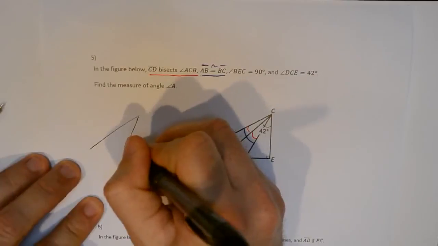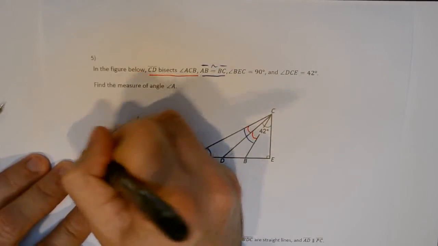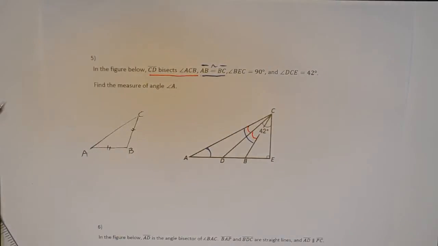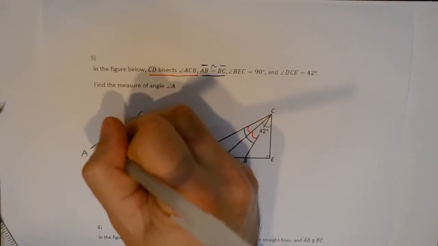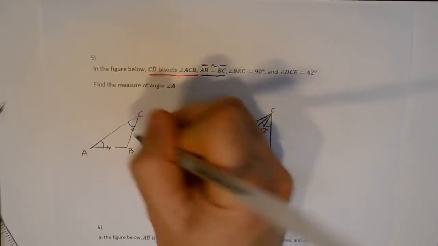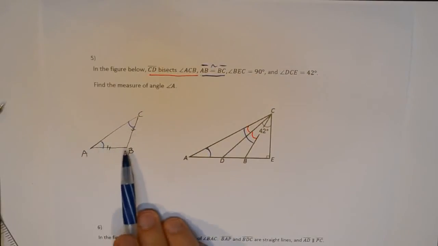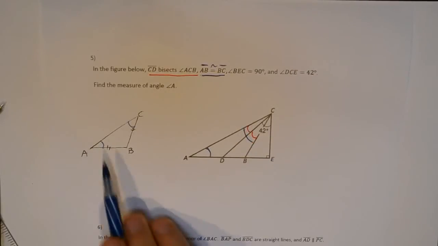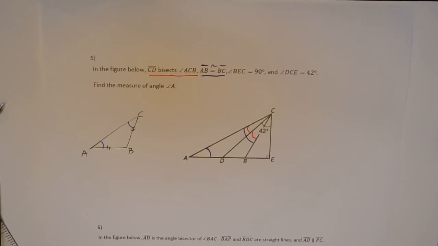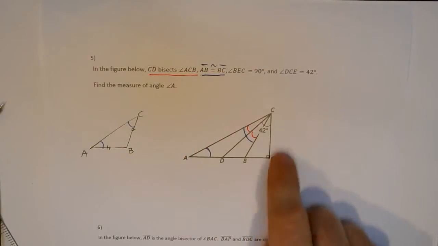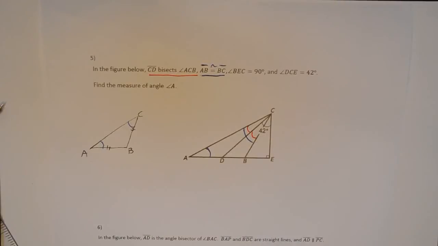If you're ever unsure about what's going on in a picture, draw it separately. Here's triangle ABC. They just told me that those two segments are congruent. So in blue, what I'm marking is that this angle A, or BAC, is congruent to this angle C, or BCA. BCA is this large blue angle, okay? And let's see, what else do we know? Angle BEC is 90, and we can see that in the picture. And DCE is 42, again, we can see that in the picture.